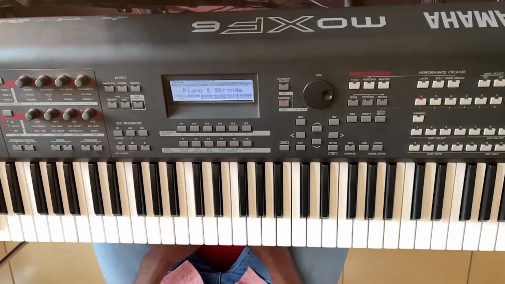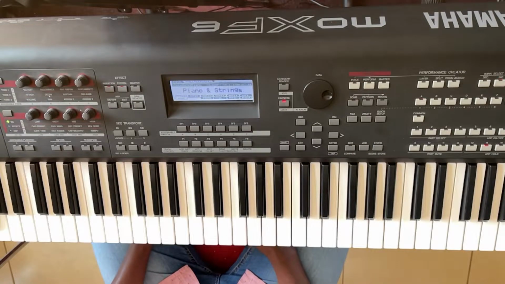And today basically I'll be talking about how to easily play all the keys, or the secret to playing all the keys easily.